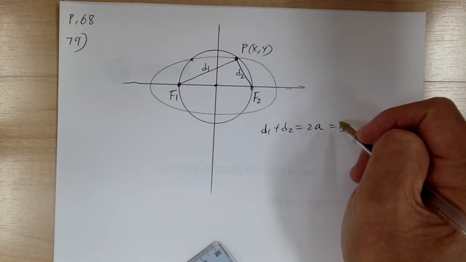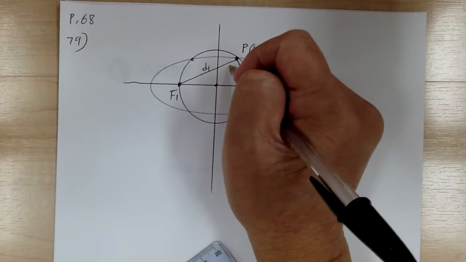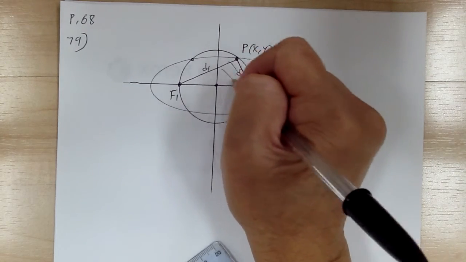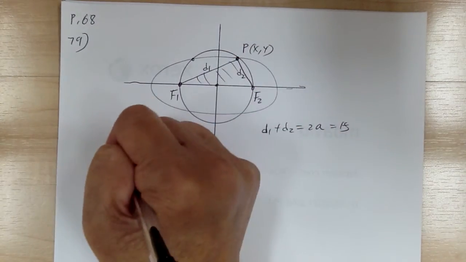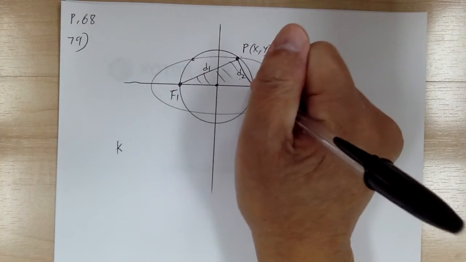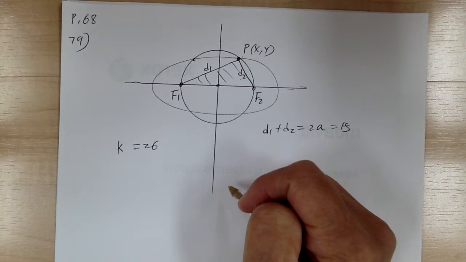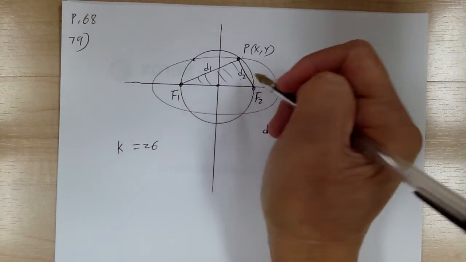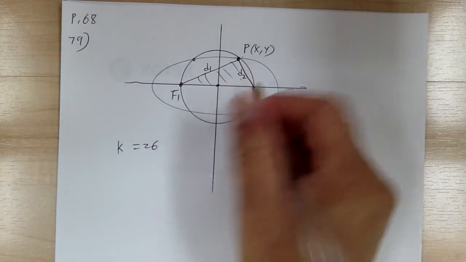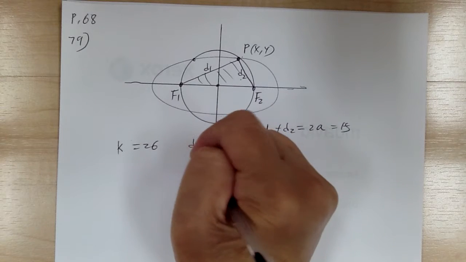And the area of that triangle P F1 F2 is equal to 26. Compute the distance between the foci. So you're looking for this distance, basically the diameter of the circle.